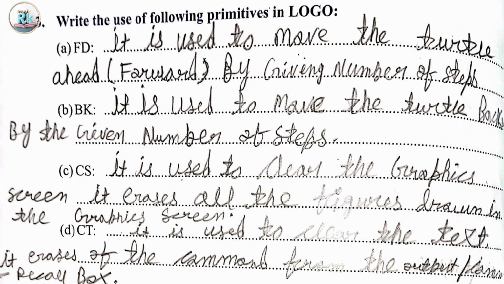Question 3. Write the use of following primitives in Logo. A. FD. Answer. FD means forward. It is used to move the turtle ahead, forward by giving number of steps. B. BK. Answer. BK means back. BK command is used to move the turtle backward by the given number of steps.